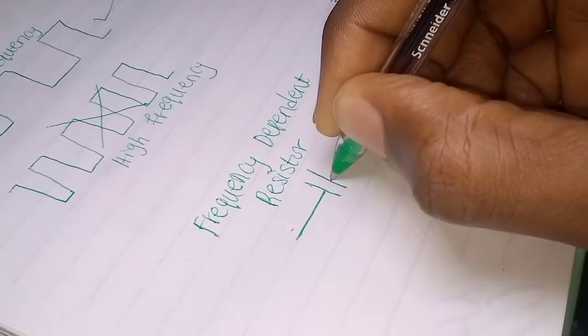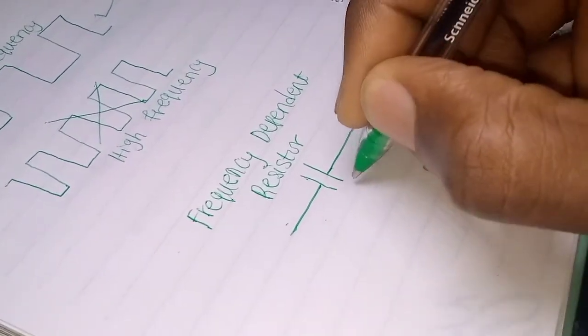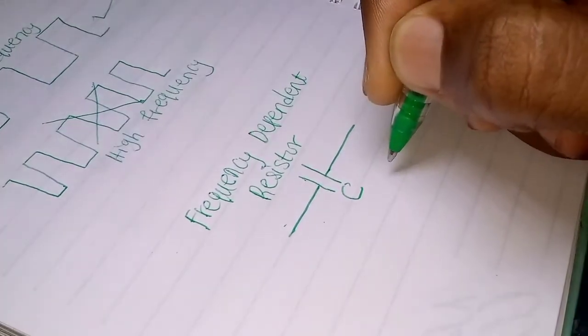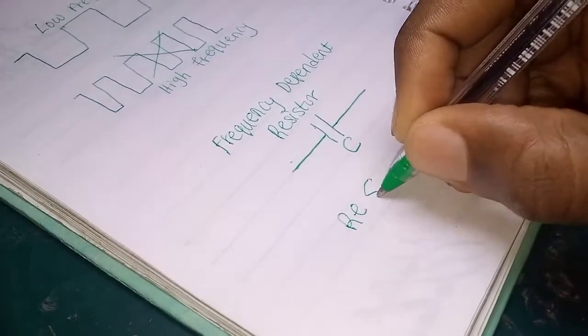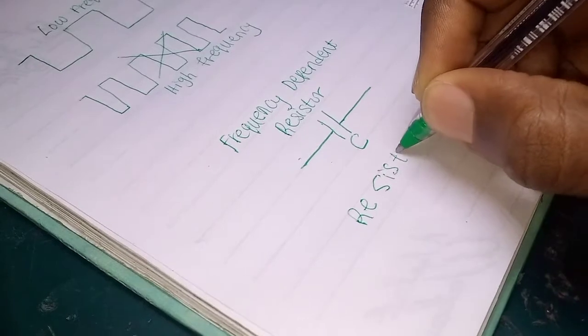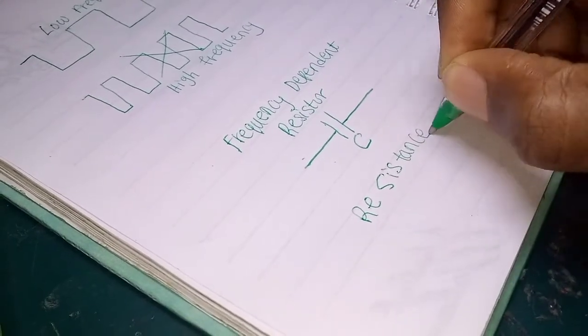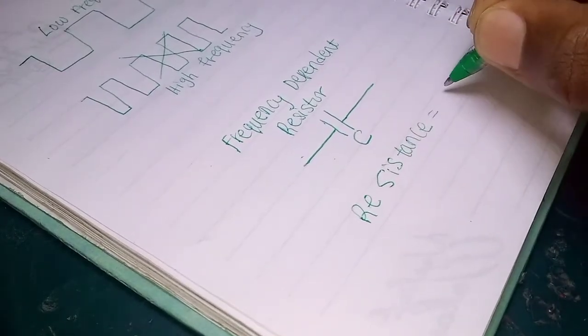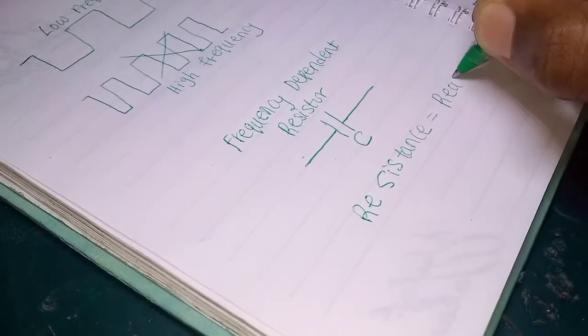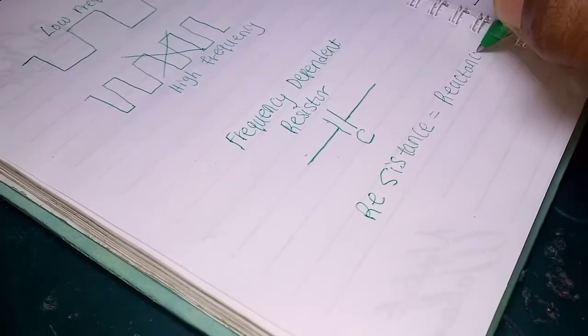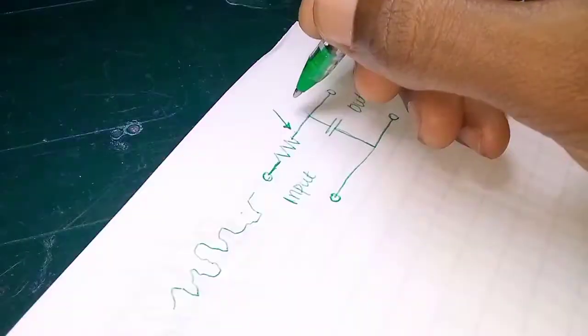Now let's talk about a capacitor a little bit. A capacitor can be seen as a frequency controlled resistor. The resistance of a capacitor is seen as its reactance to a signal, and its reactance depends on the frequency that is being applied to it. Now we got this information, we can now understand how the low pass filter works better.